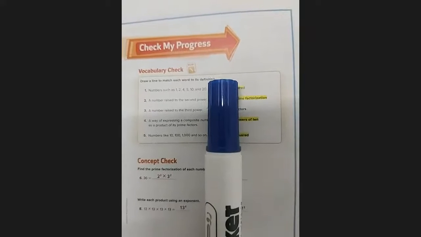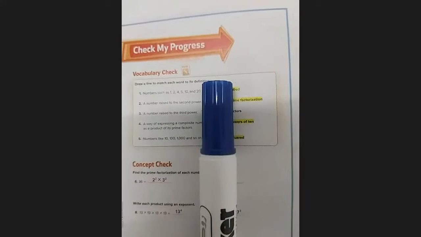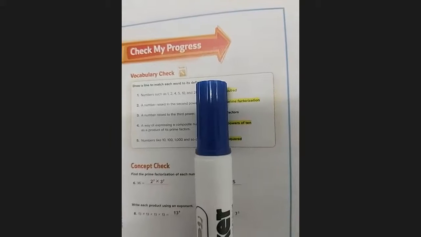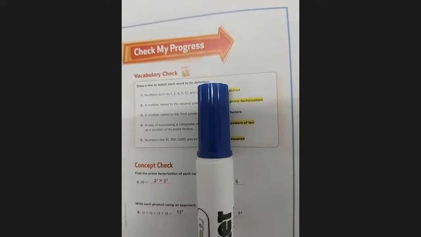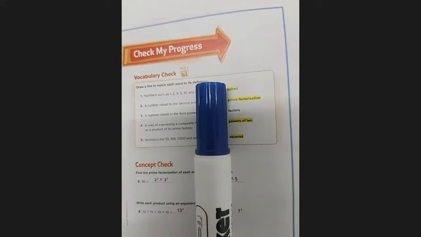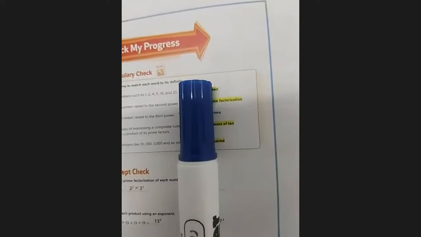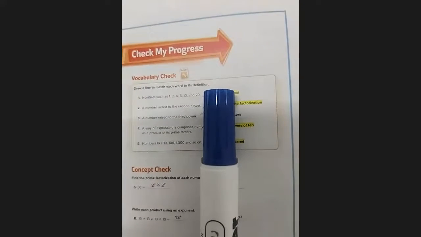Now, here on the left, guys, we have 1, 2, 3, 4, 5 definitions. We need to match them with each word on the right here. Which one represents each sentence, okay? You'll read the question 1, yeah, mister. Okay.